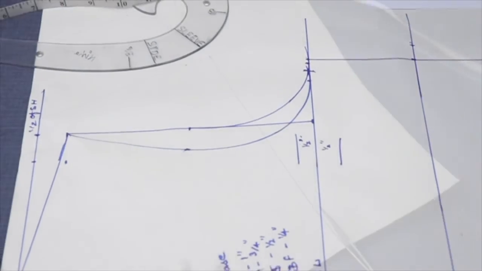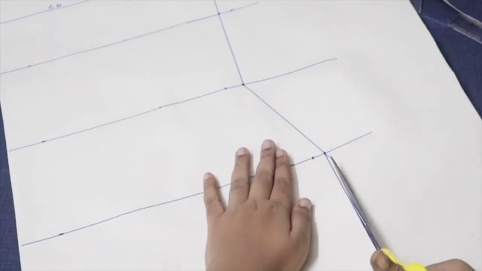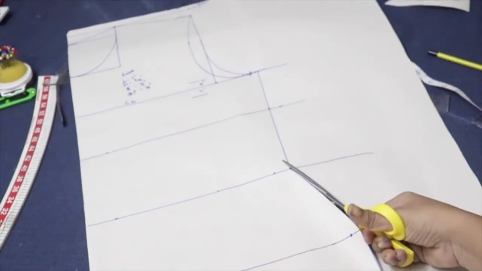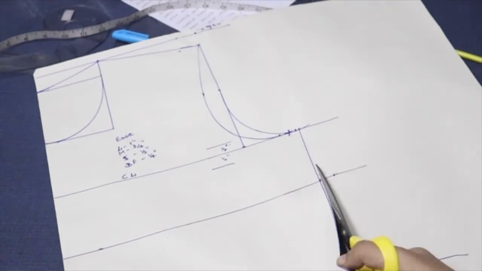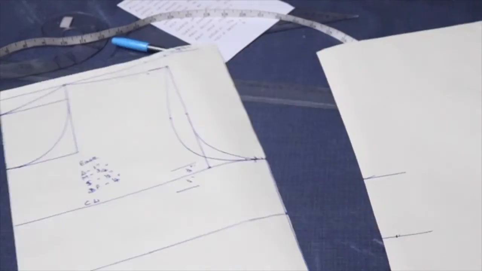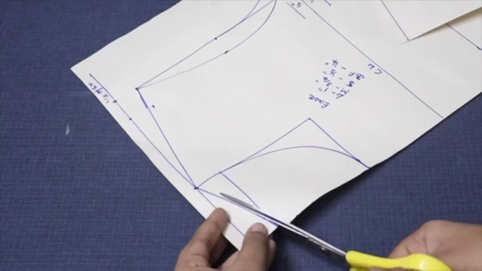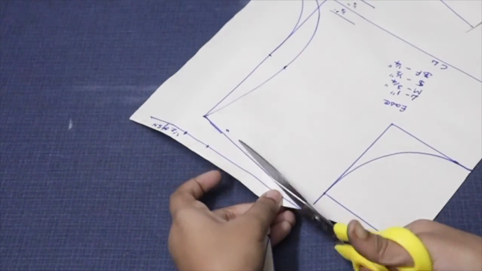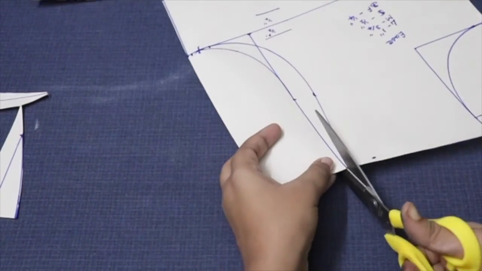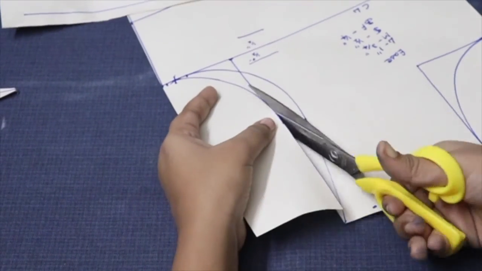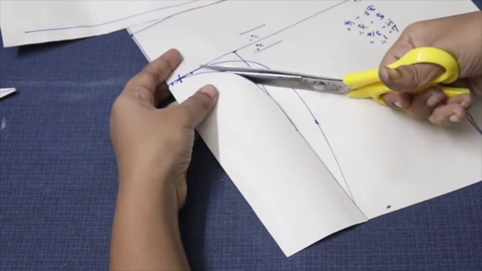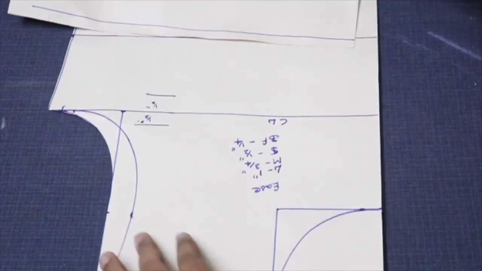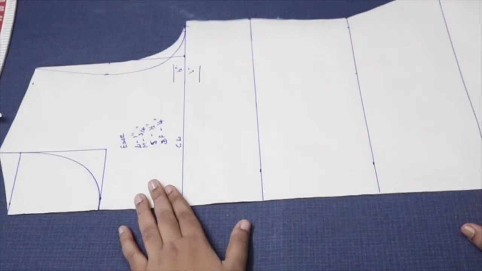Now the pattern is ready to cut. Cut the outer lines. Pattern is ready. Thank you.